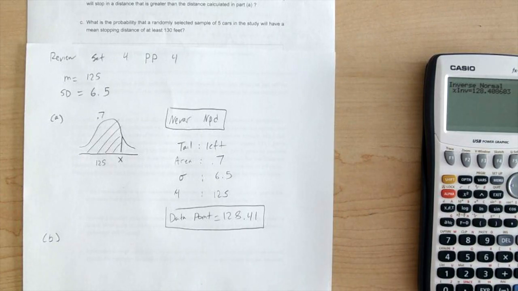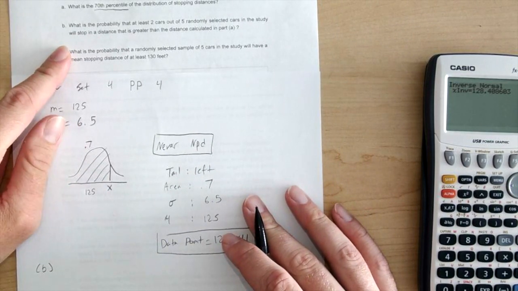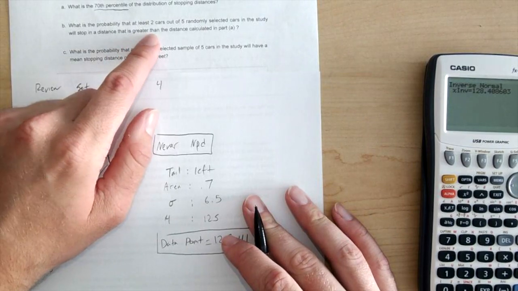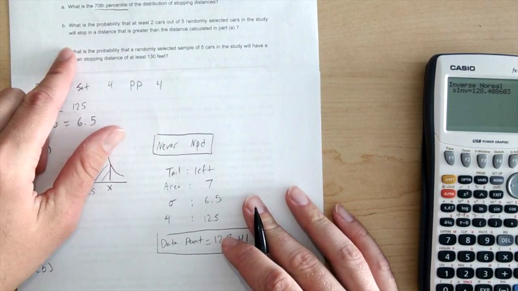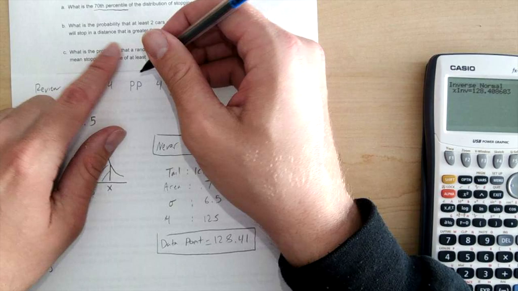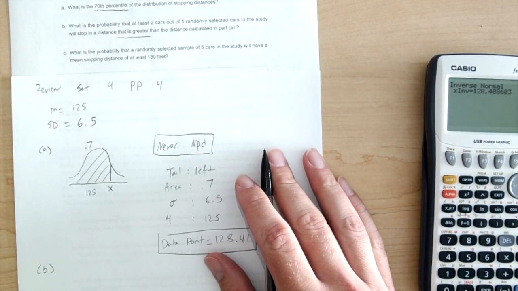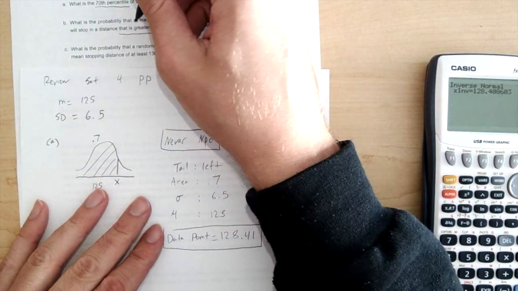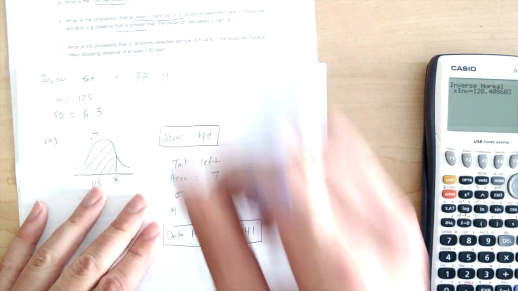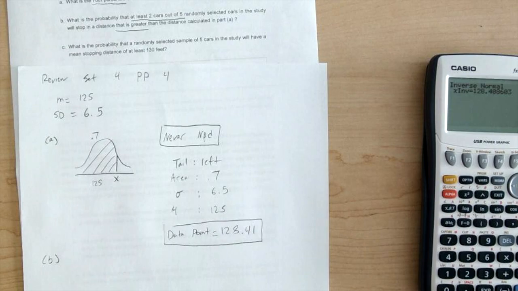But your clue always for the second one. So the second one says, what is the probability that at least 2 cars out of 5 randomly selected in the study will stop at a distance greater than calculated in part A? Okay? And your clue that this is binomial distribution is phrasing like 2 out of 5. Okay? So when we do binomial distribution, we're trying to find the probability of this event and then the X and the number of trials, which are going to be related to this 2 and this 5.